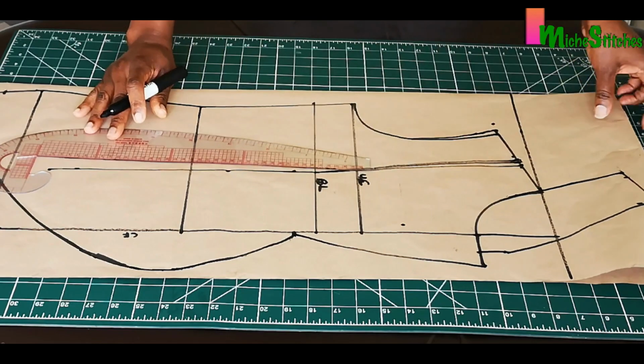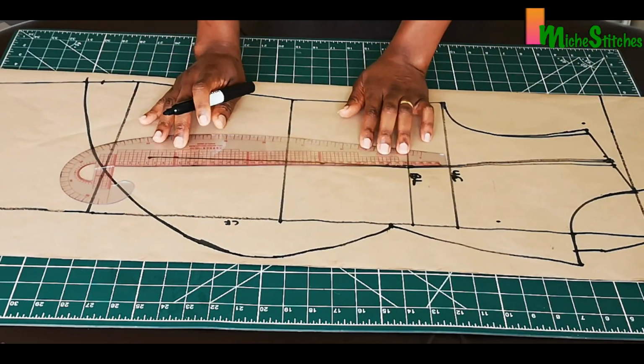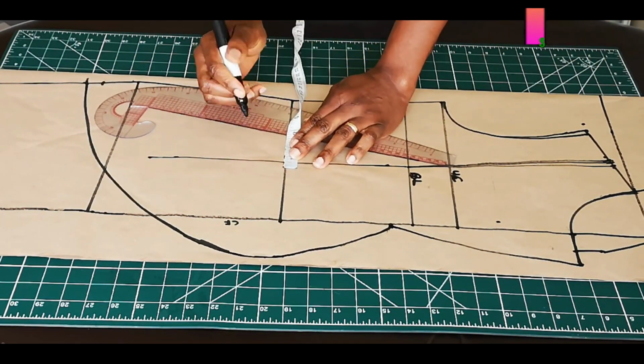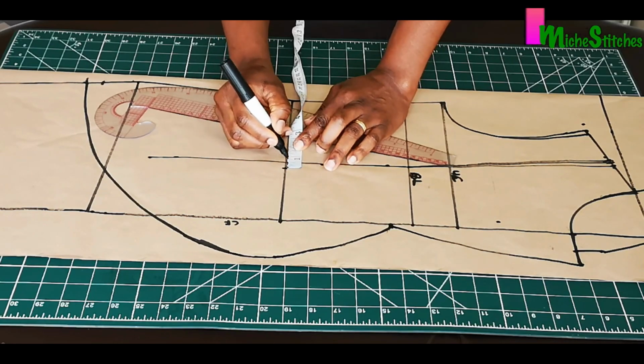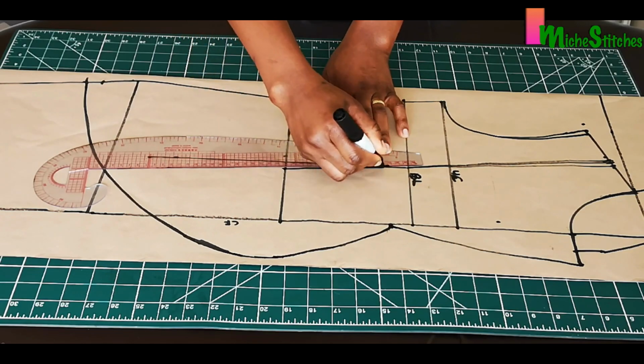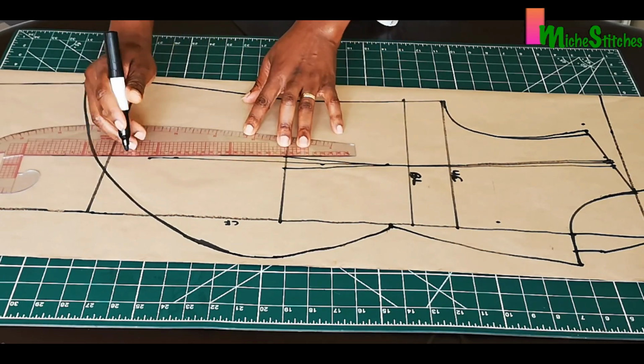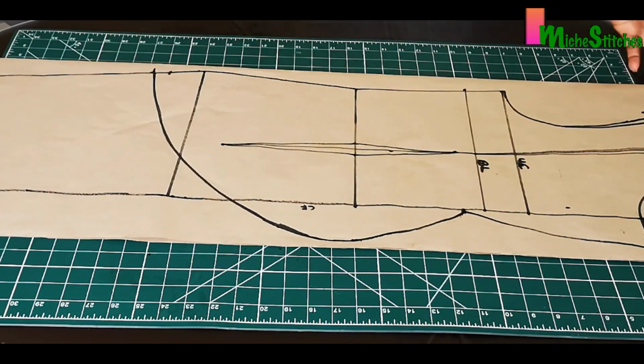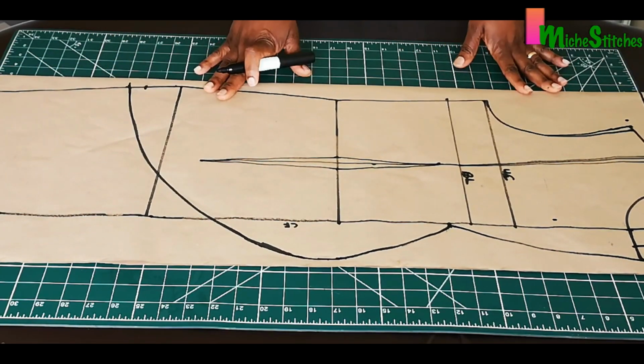Then we'll go ahead and create our darts. Okay, for our darts, we're measuring ½ inch to the right and ½ inch to the left. So we'll also create our darts. Right, so we've created our jacket pattern.